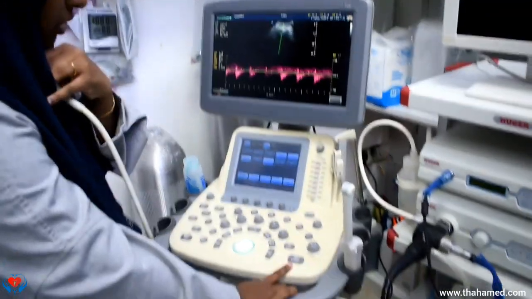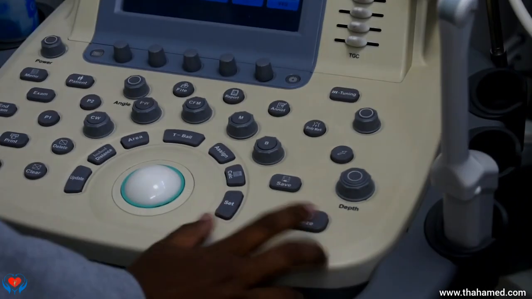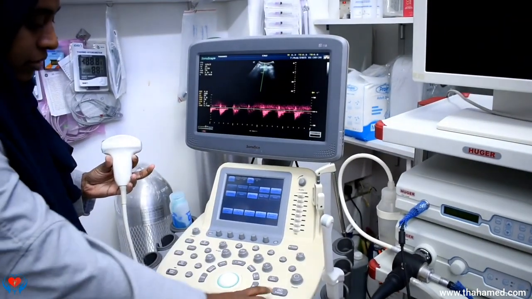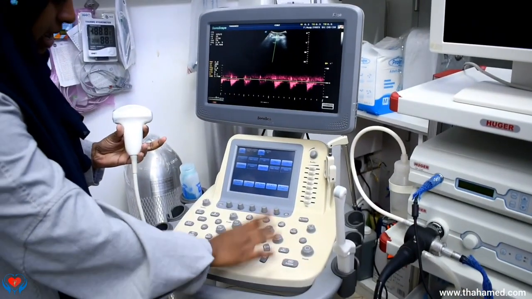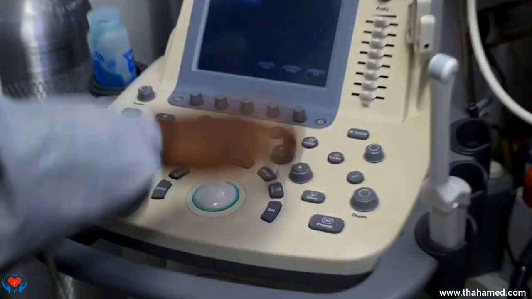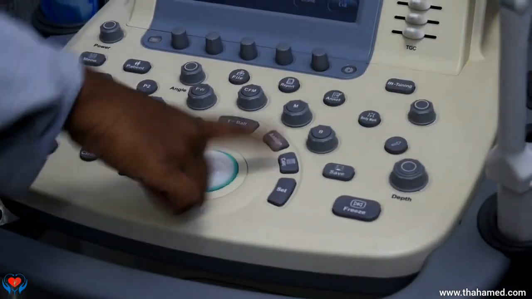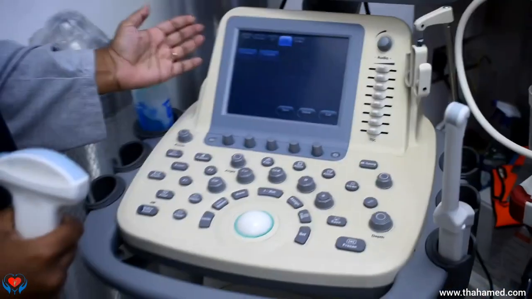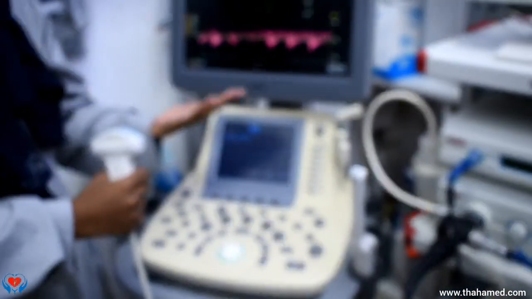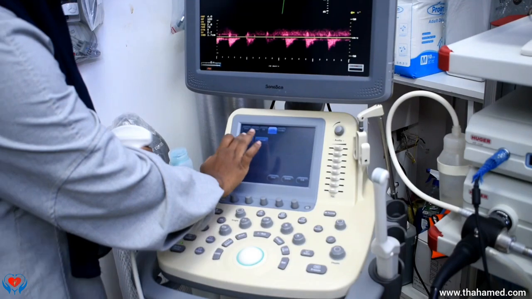This is the freeze button, where the image is frozen. For further examination, the doctor will use the freeze button, and if they want to measure any distance, they will use calculate. They will press the calculus button. There we can see many keys like base, vascular, OB, gynec, and right uterine or left uterine. Whichever part the doctor is interested in, he will select accordingly and do the examination.